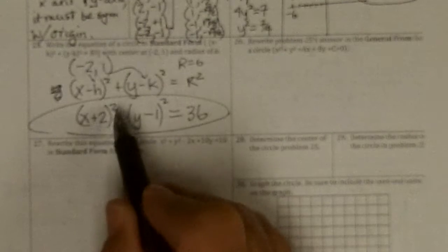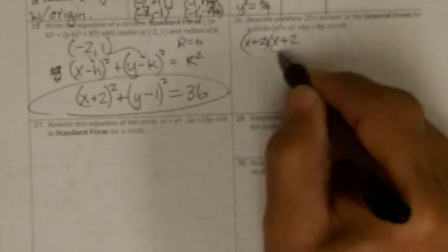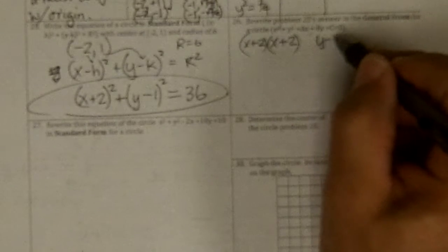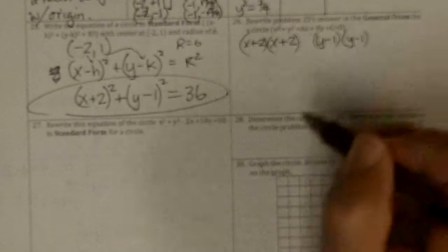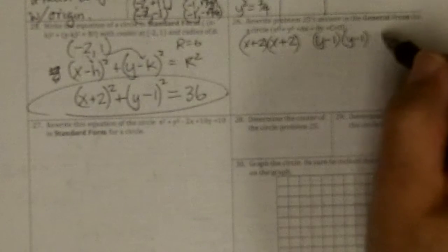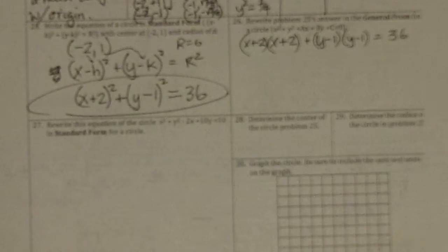Now to get it in the other form, we actually have to square the x plus 2. So we got x plus 2 times x plus 2. We have the y minus 1 times the y minus 1. And it's equal to 36 if we add these.